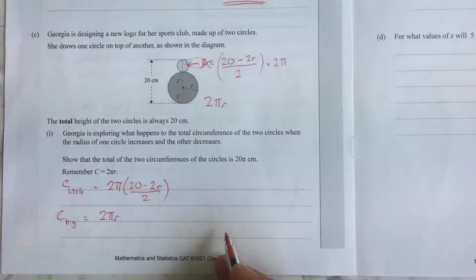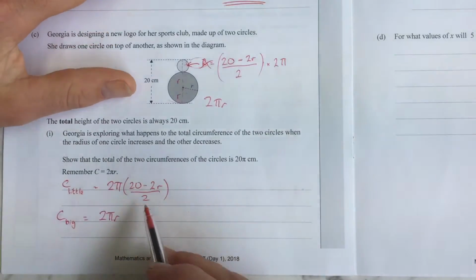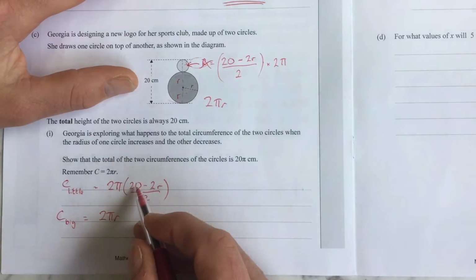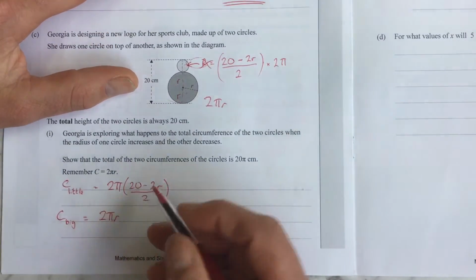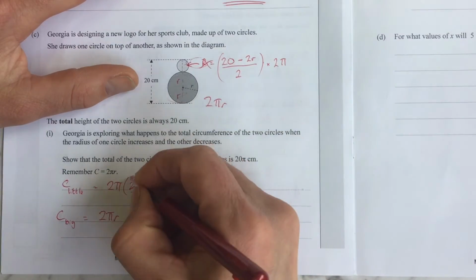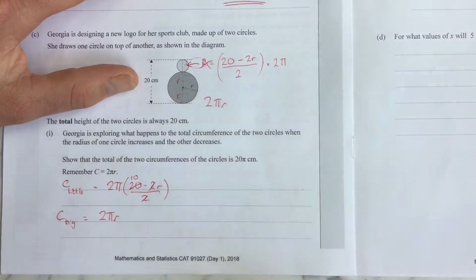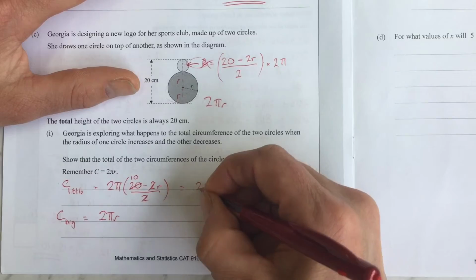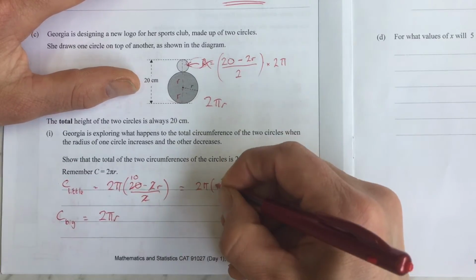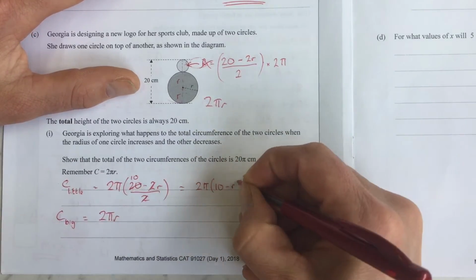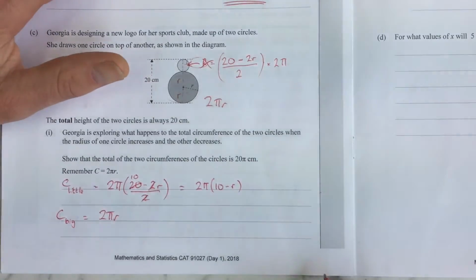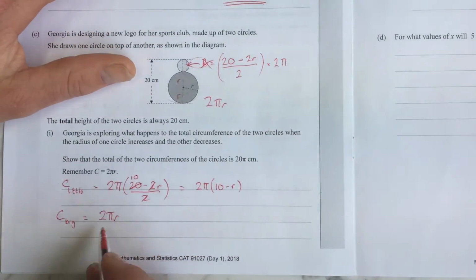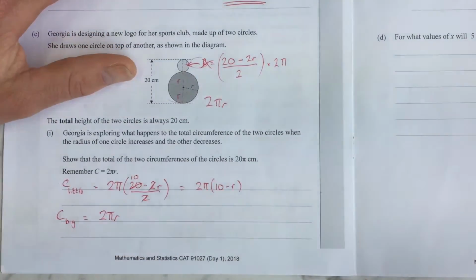Well, this is a bit clumsy, so let's simplify it. So actually we can just take out a factor of 2 here, so I can make that 10. So that equals 2 pi (10 minus r). Okay, so here's my circumference of my big circle, here's my circumference of my little circle.